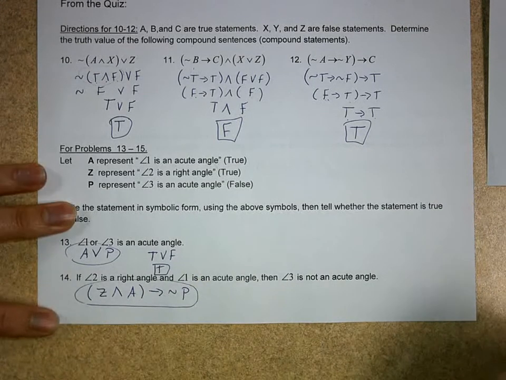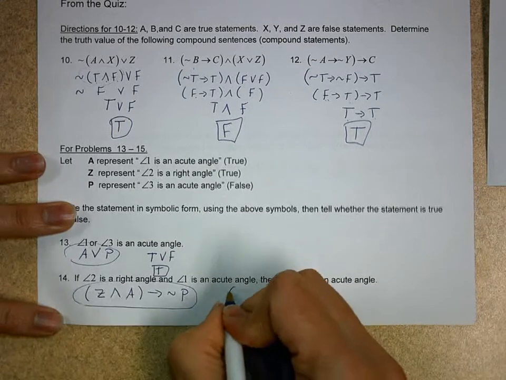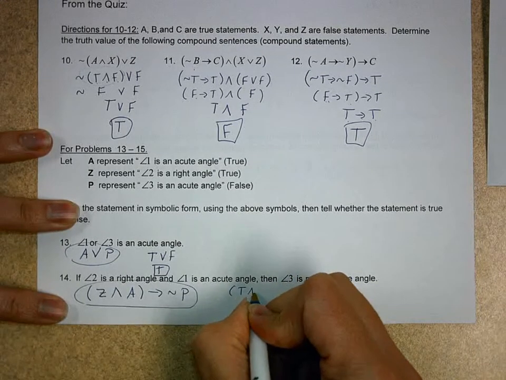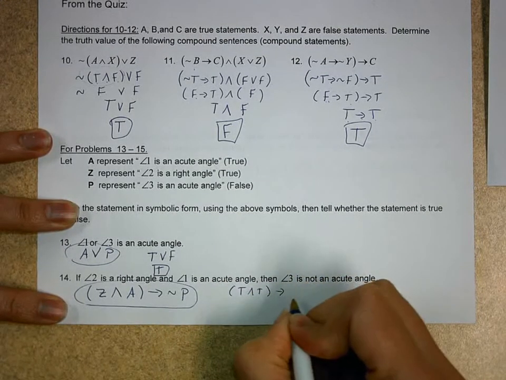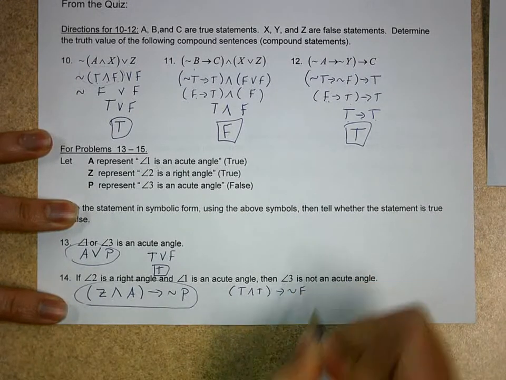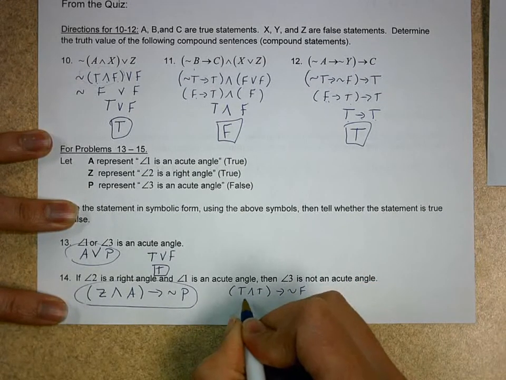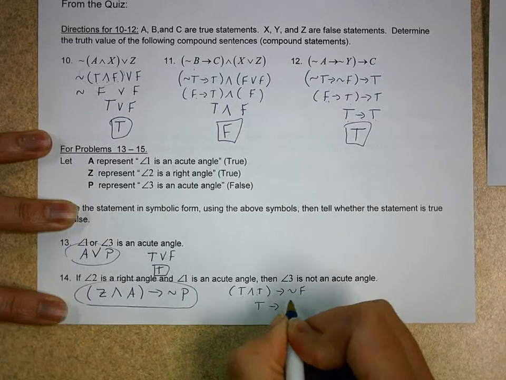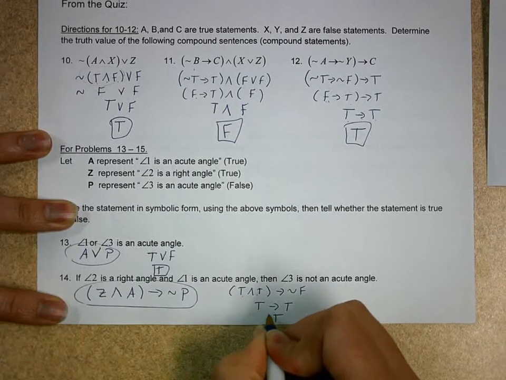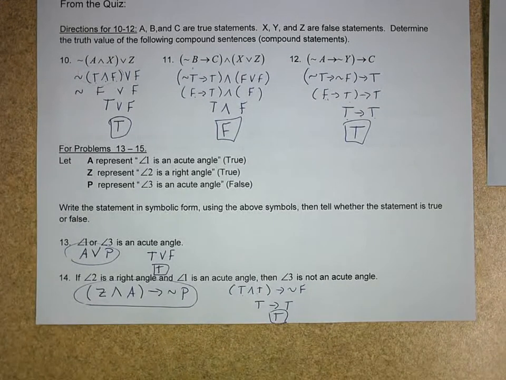Now if I plug in the values, I have true and true, then not false. So true and true is true, then not false, which is true. That's a true value.